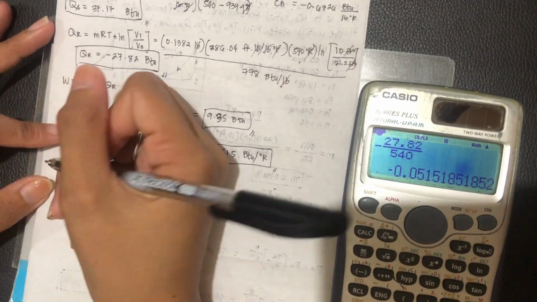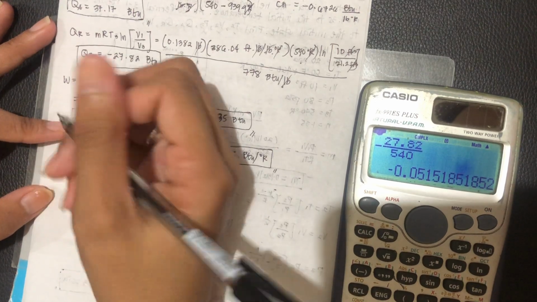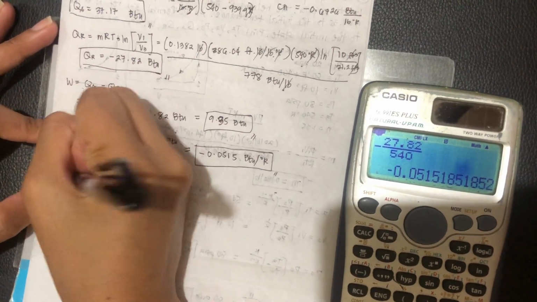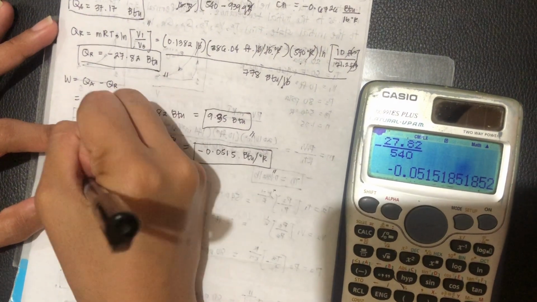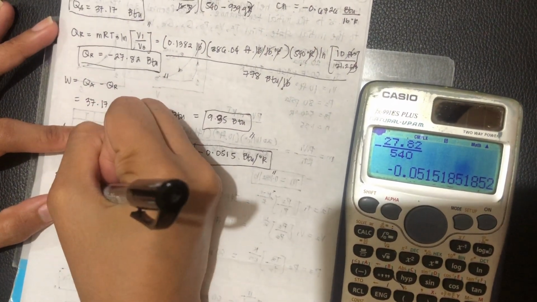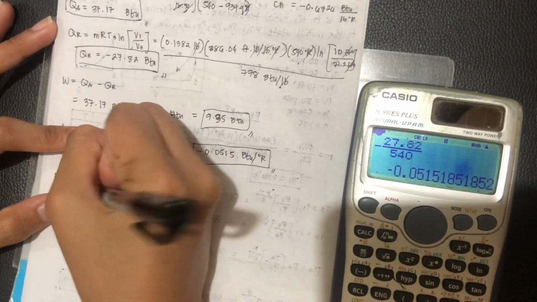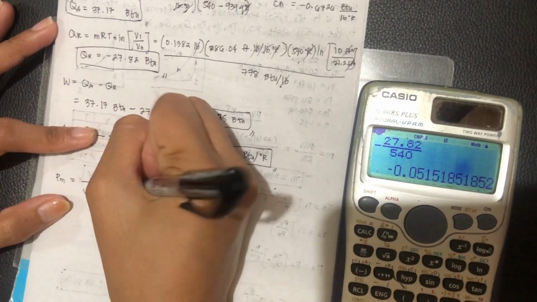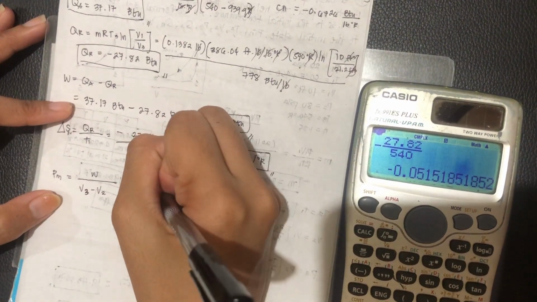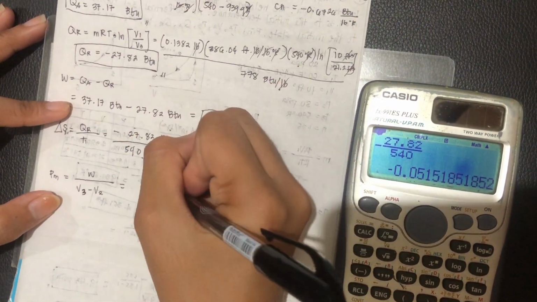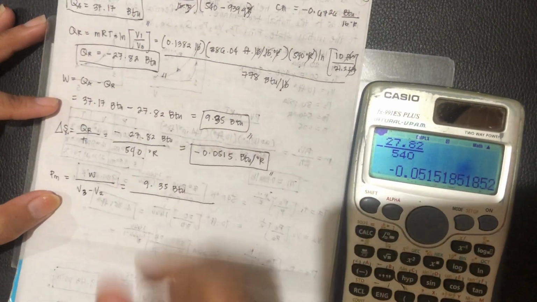Next na nato, the last one na nato kuhaan is ang iyang mean effective pressure or the PM. So ang pagkuha sa PM is work over V3 minus V2. So pila atong work, natay 9.35 BTU over sa atong V3.